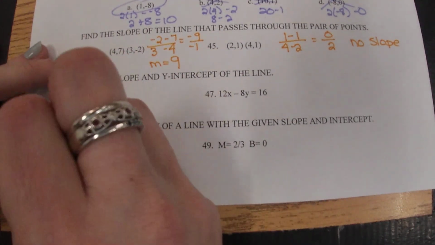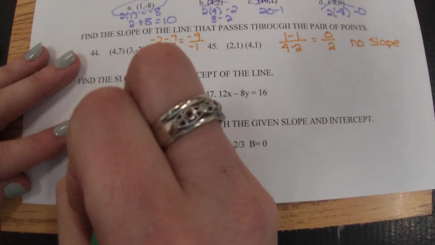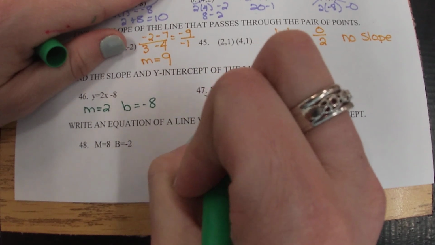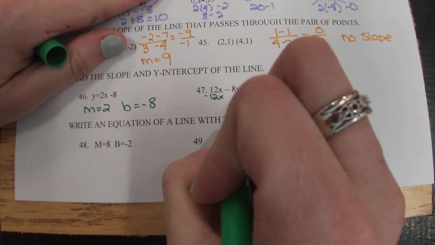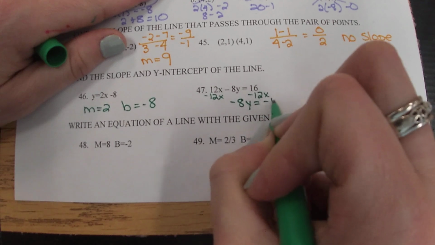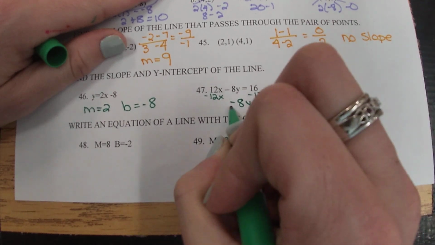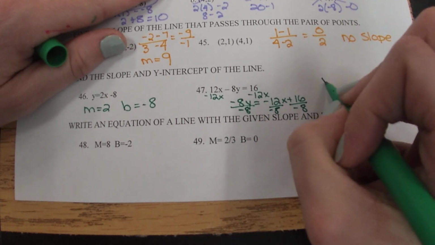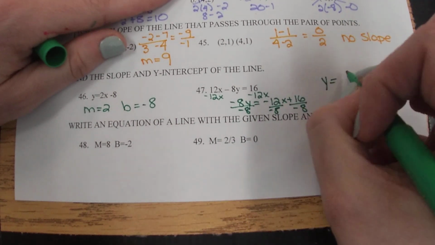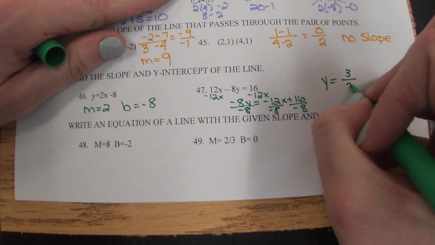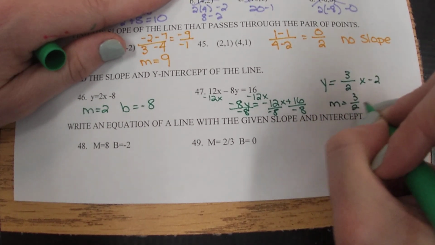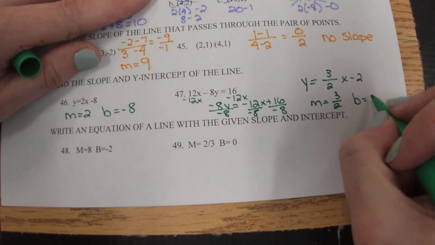Slope and y-intercept. So here our m is 2, our b is -8. Here we would need to solve for y to do that. So I'm going to reduce. So my m is 3/2, my b is -2.